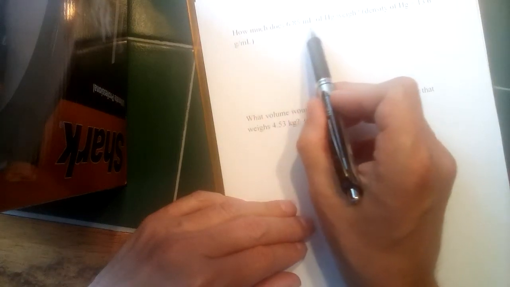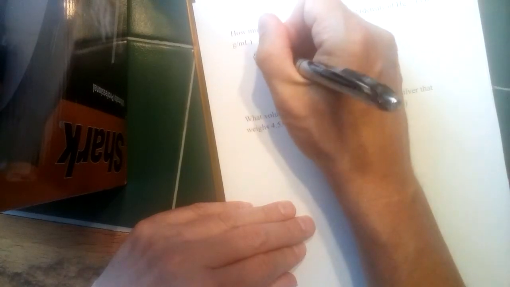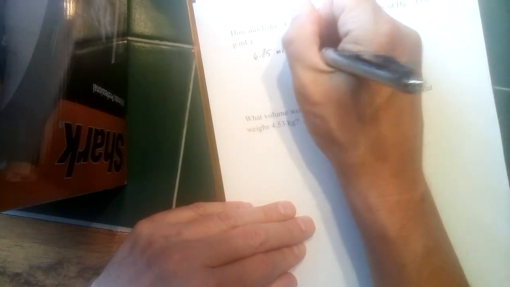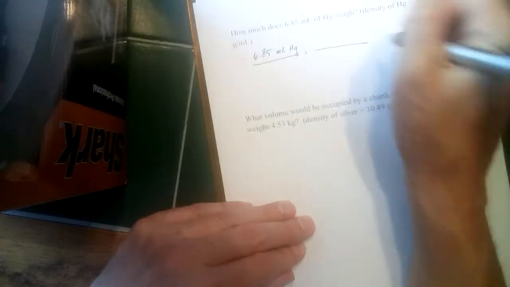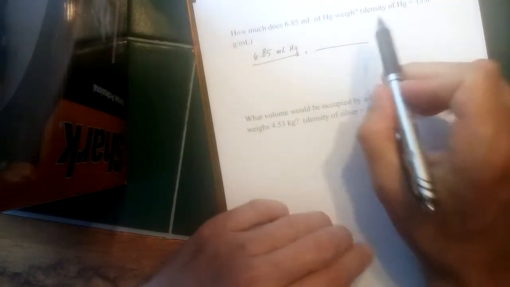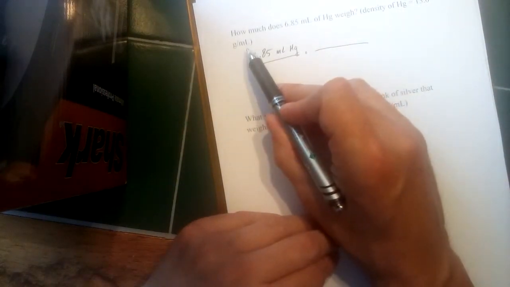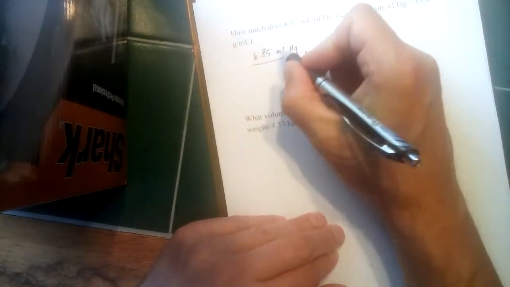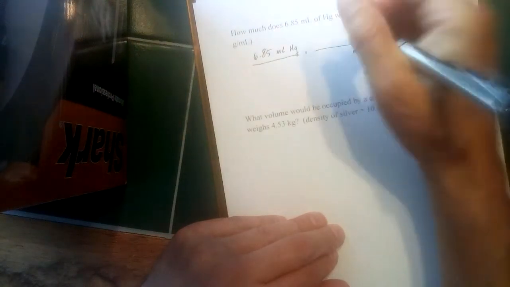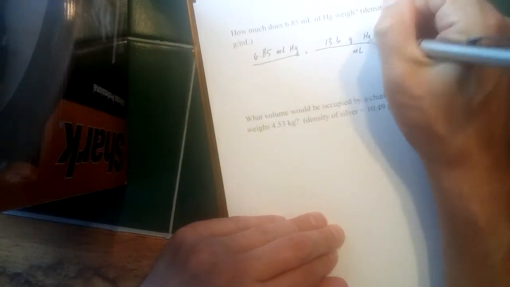So the first one asks us, how much does 6.85 milliliters of mercury weigh? So if I start with 6.85 milliliters of mercury, so Hg here is the chemical symbol for mercury. And then we're provided the density. Density of mercury is 13.6 grams per milliliter, right? I want milliliters on the bottom here to cancel out the milliliters I started with, and that means I can put the mass of my mercury sample on top, right?